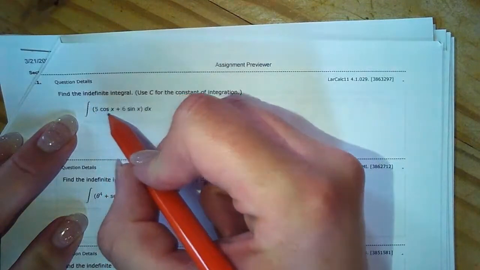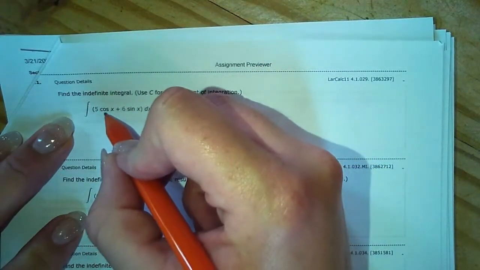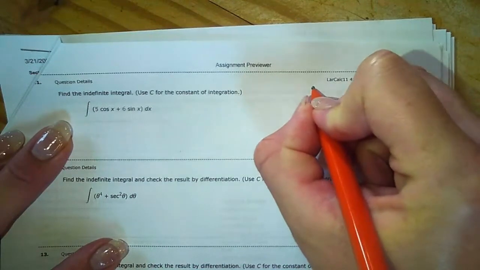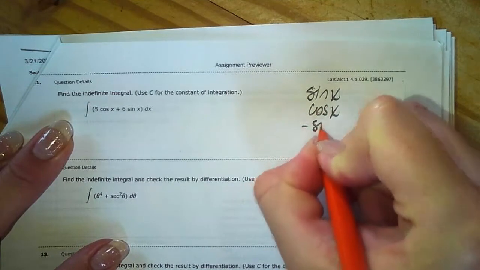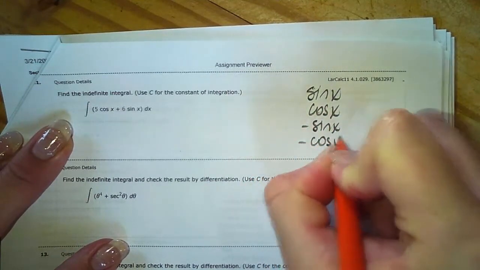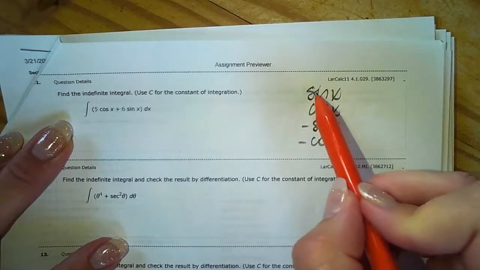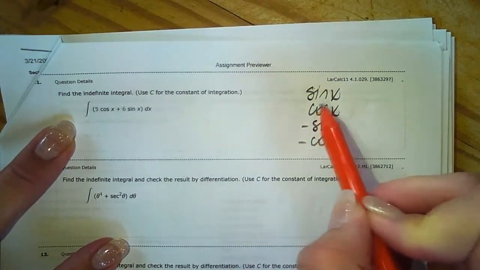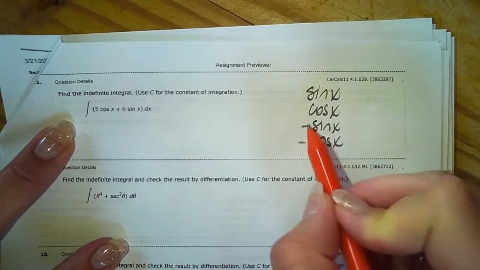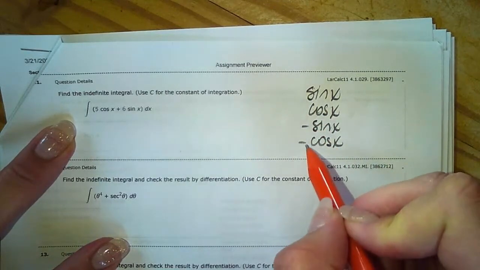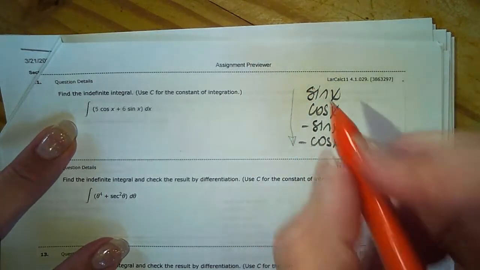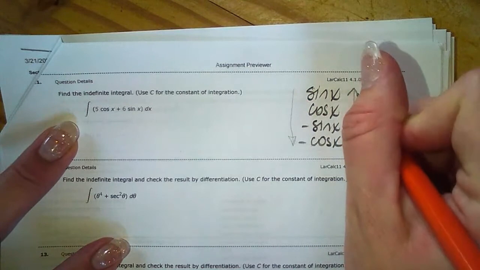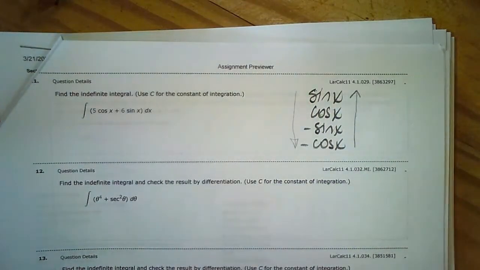Anyway, all right, so we're going to involve some trig and some other stuff. Right now I've got 5 cosine x plus 6 sine x. One of the tricks is when we were differentiating, you could look at it like this. The derivative of sine is cosine, the derivative of cosine is negative sine, the derivative of negative sine is negative cosine, and the derivative of negative cosine is sine. So it would go down or decrease. Well, if you're integrating, it will increase. And it's a little bit difficult to keep track of your sign changes.